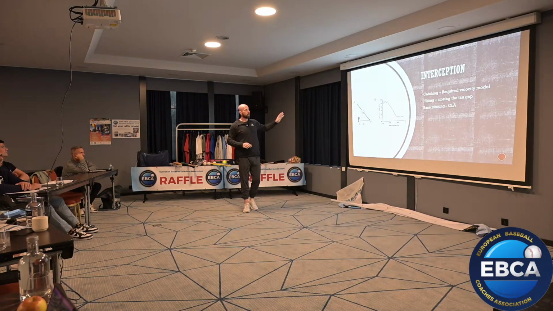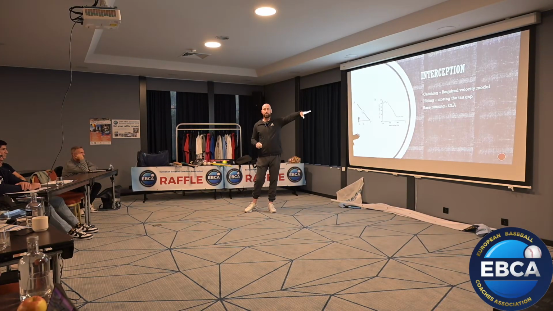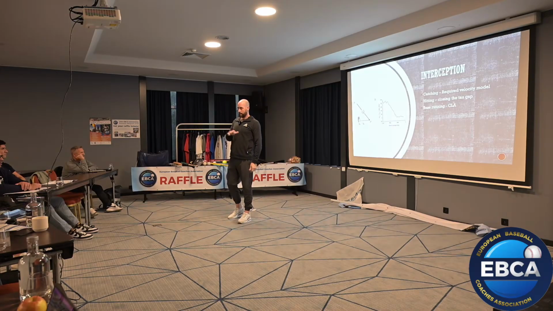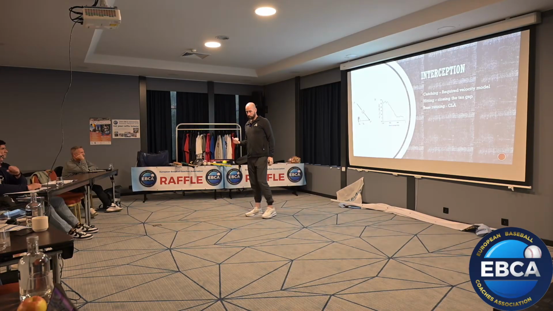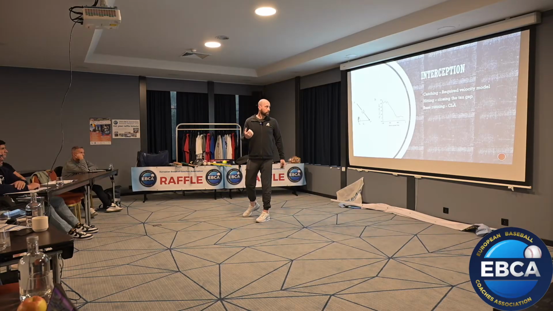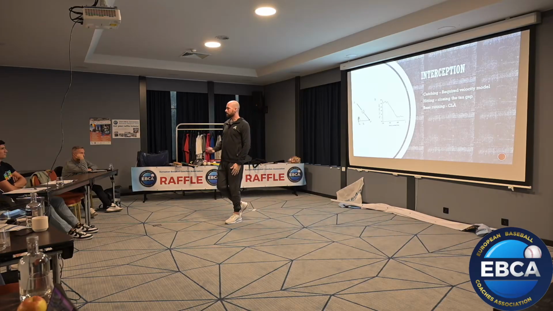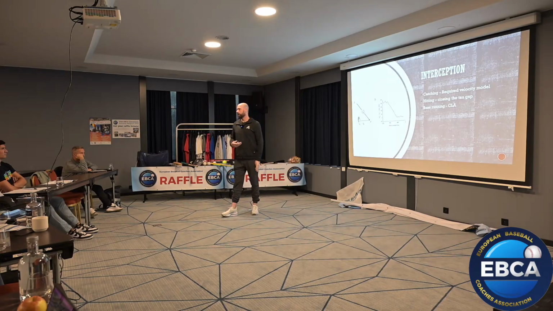So, interception. I'm going to start with catching and the required velocity model. The required velocity model says that the way we humans couple our actions with a ball approaching us is that we move our hand at the velocity and in the direction required to meet the object as it arrives. It's a shortcut, because our bodies are lazy and want everything to be as cost effective as possible.